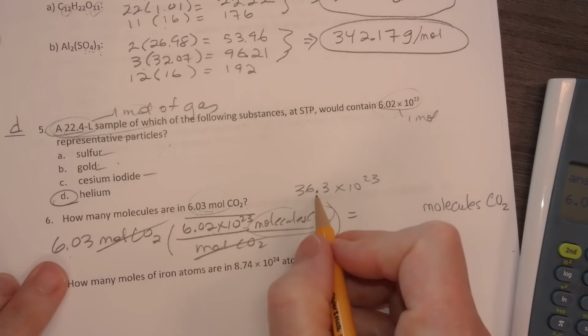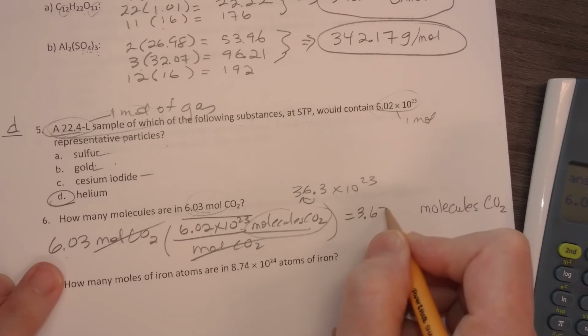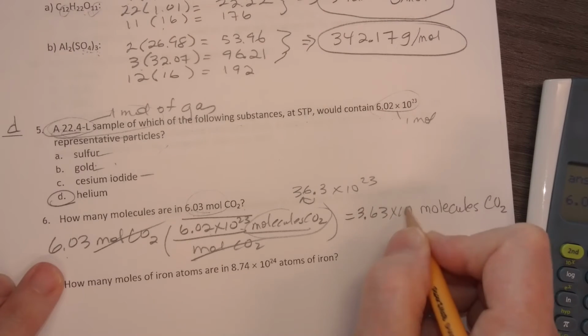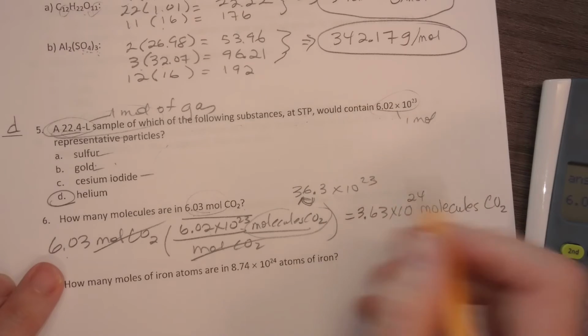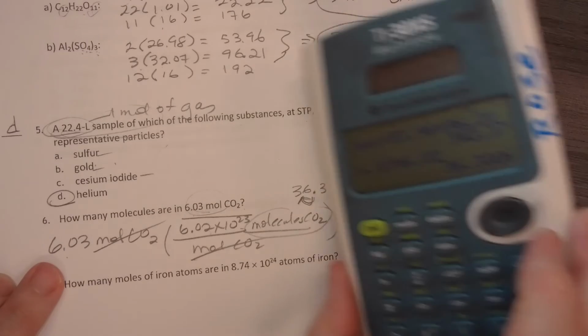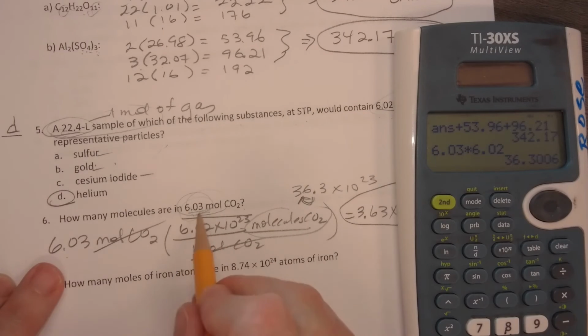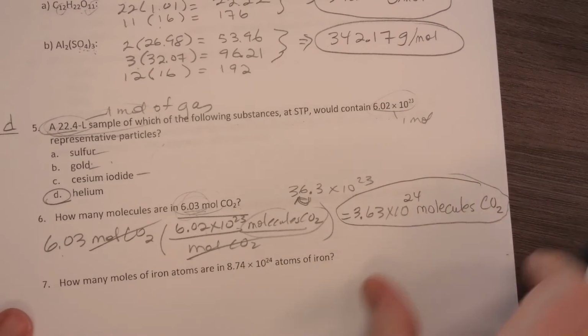I would move the decimal over, so I'd get 3.63 times 10 to the 24th, because when I move this over, I add 1. And I knew to round it to 3 significant figures because that's in my problem.